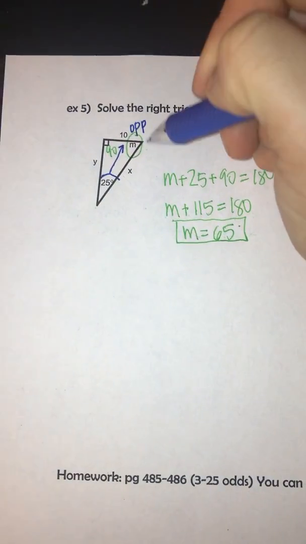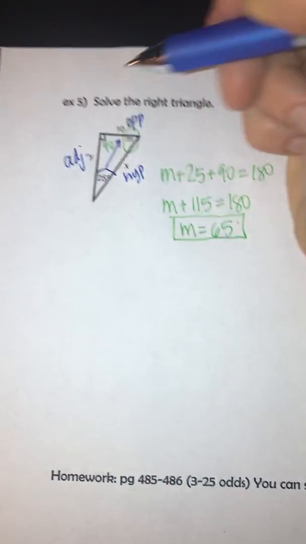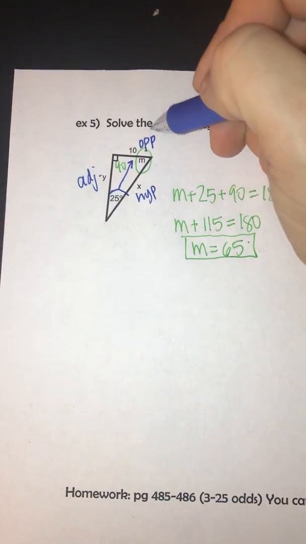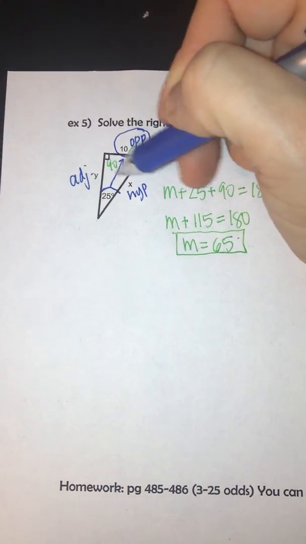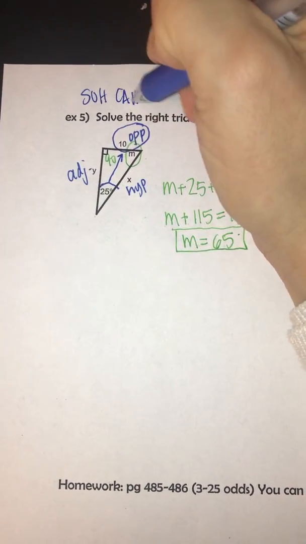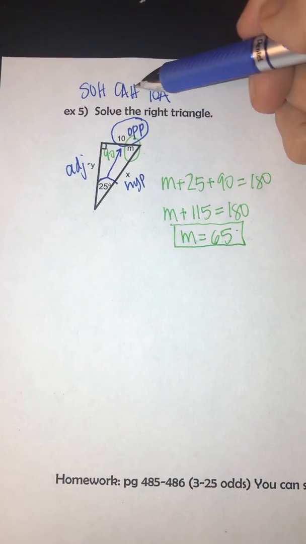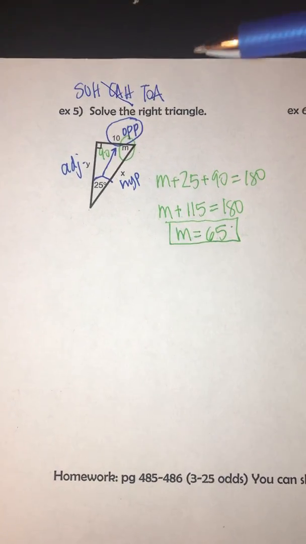So there's my opposite, hypotenuse, adjacent. So I can use, again, whatever trig function I want. Well, no, I can't use whatever trig function I want. I have to use the opposite side because I don't know either of those. So if I'm talking about SOHCAHTOA, I can't use adjacent over hypotenuse because I don't know either of them. So I can't use cosine. So I have to use either sine or tangent. So I'm just going to choose sine.